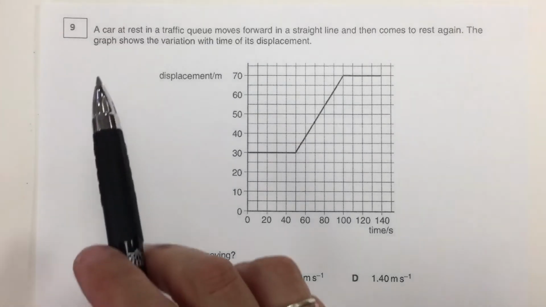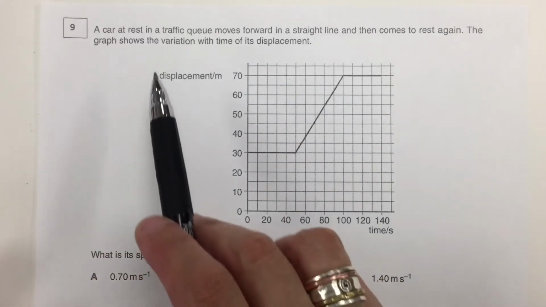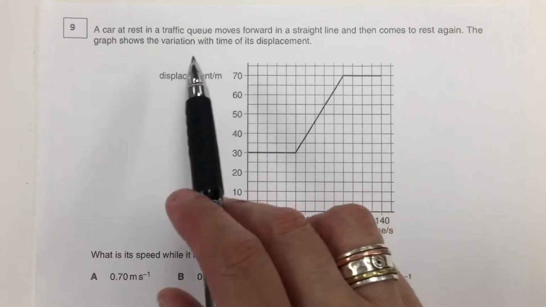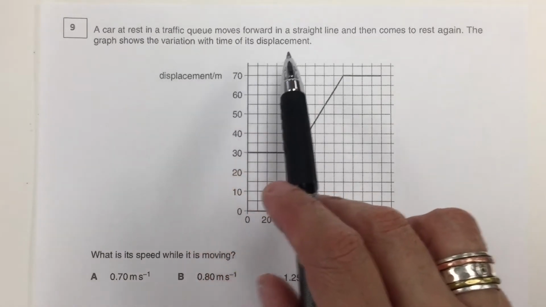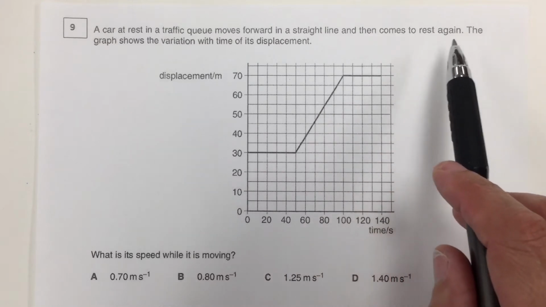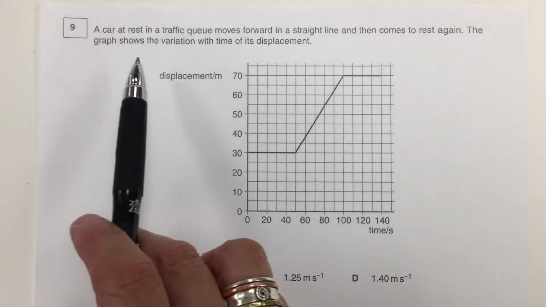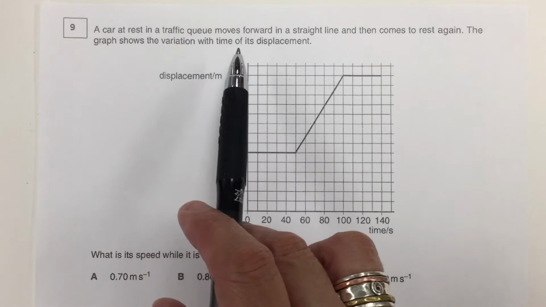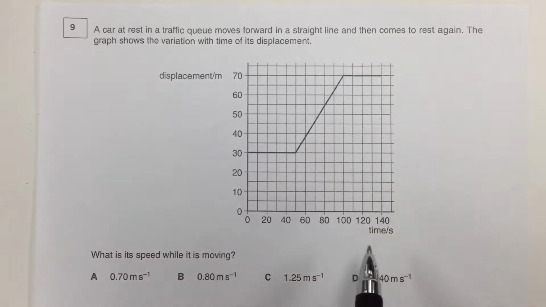Question 9. A car at rest in a traffic queue moves forward in a straight line and then comes to rest again. The graph shows the variation with time of its displacement. What is its speed while it's moving?